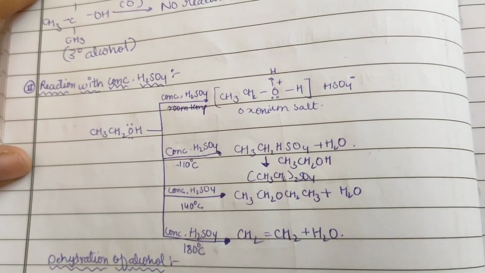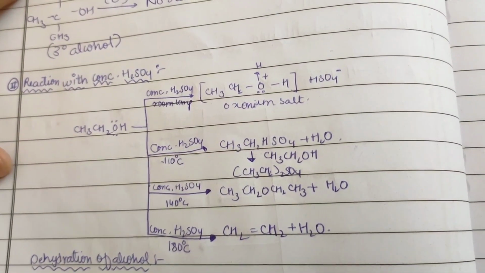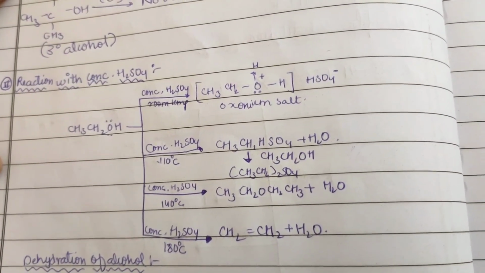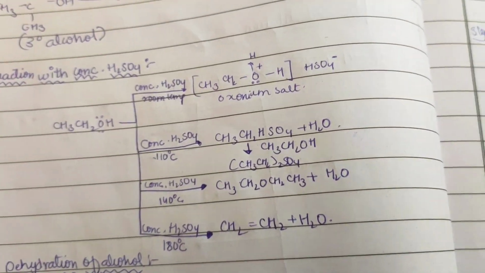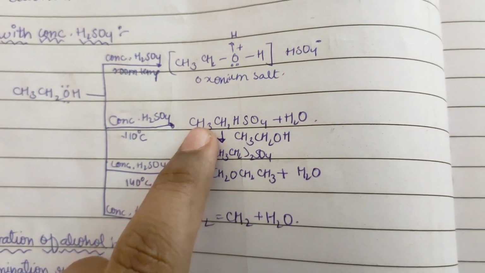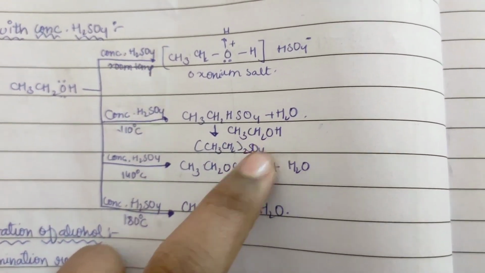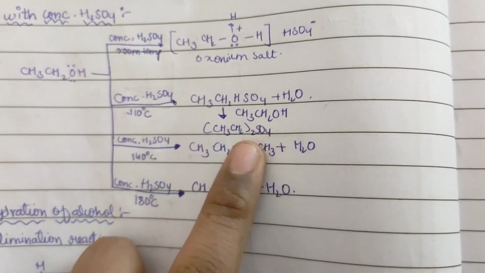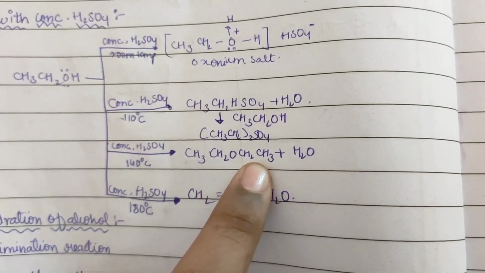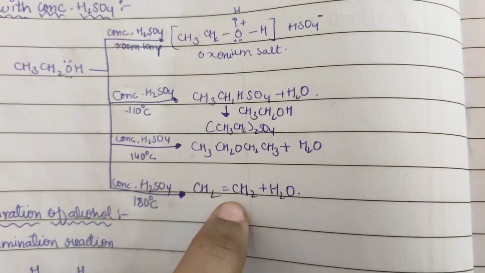At room temperature, CH3CH2OH and H2SO4 form the oxonium salt. At 110 degrees Celsius the molecule formed is CH3CH2OSO3H plus H2O. At 140 degrees Celsius it forms CH3CH2OCH2CH3 plus H2O, and at 180 degrees it forms CH2=CH2 plus H2O. Now dehydration of alcohol.